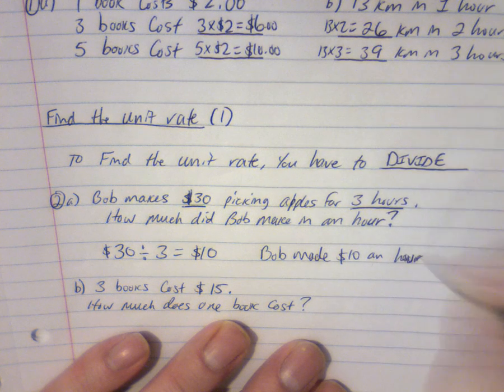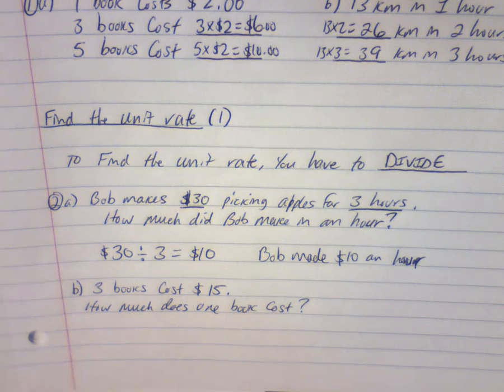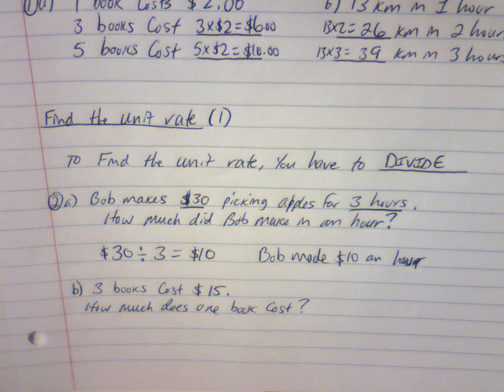So when you get a pay stub, or when you get a paycheck, when you work at Tim Hortons or you work at McDonald's, it has on there a unit rate. It doesn't say how much you make an hour. It says unit rate, because the unit rate is what you make an hour.